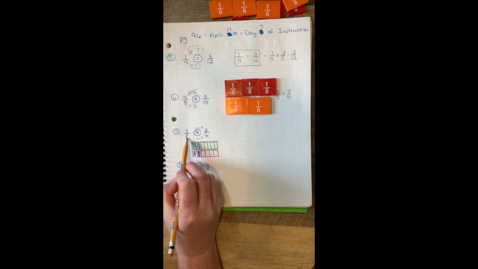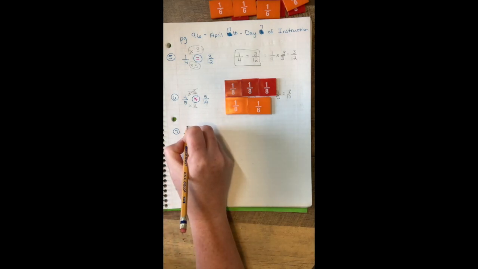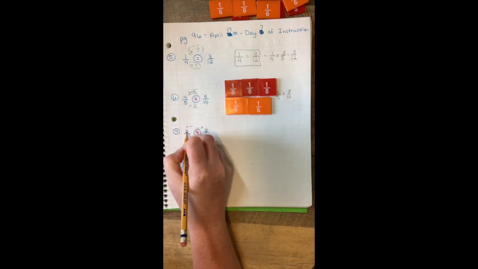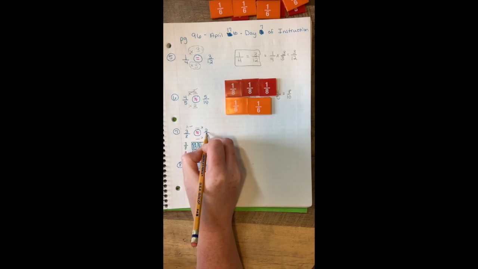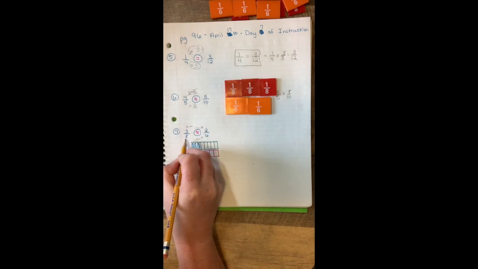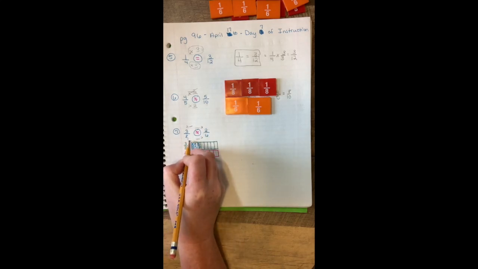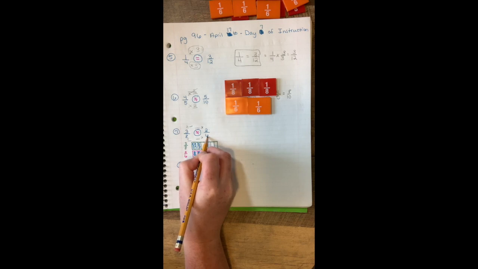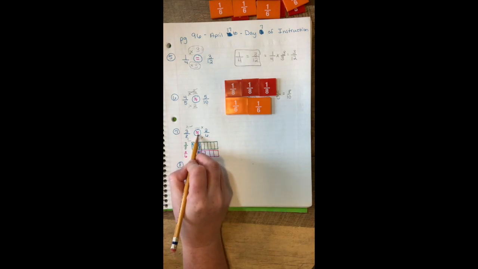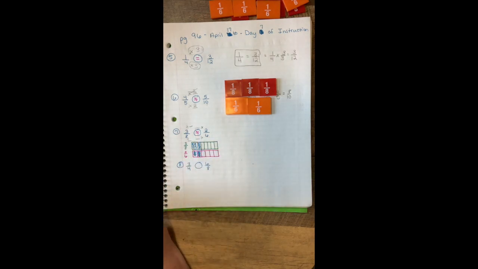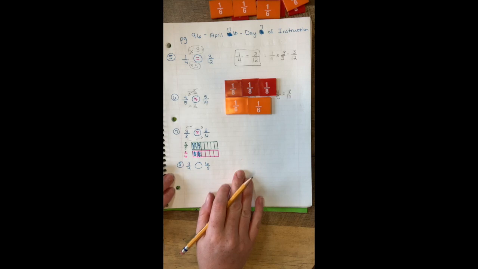If you started on this side, you would have to ask yourself, 3 divided by something. Is 3 divided by something going to give me 2? Is 8 divided by something going to give me 6? No. So this means that these two fractions are not equal. All right, let's do the last one, and I'm not going to use fraction tiles because you guys may not have fraction tiles at home. So I'm going to just look at it from a relationship standpoint.